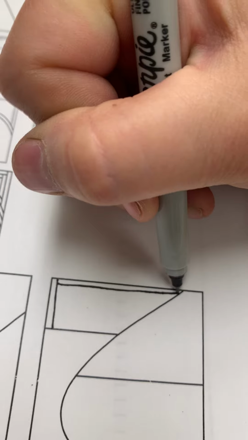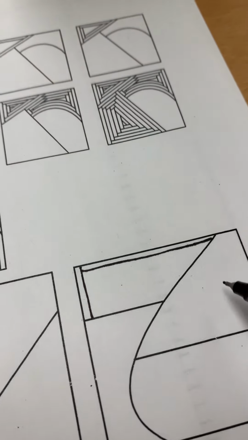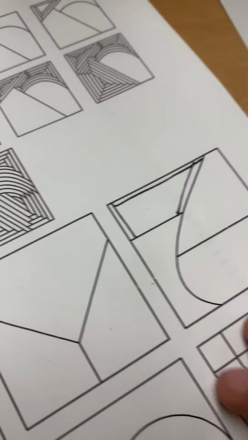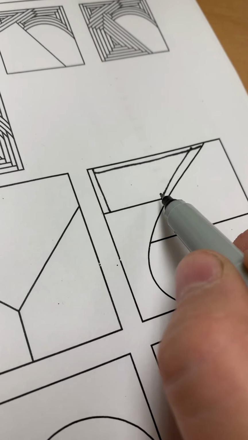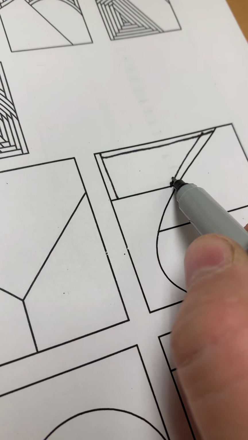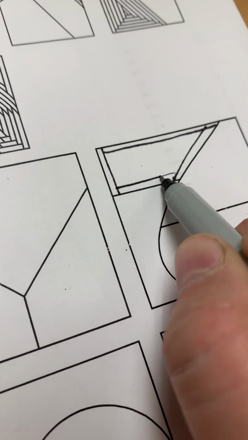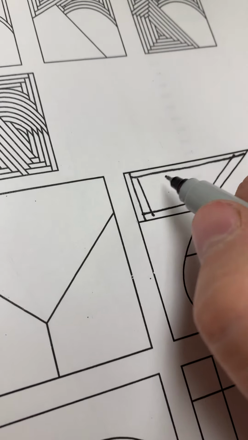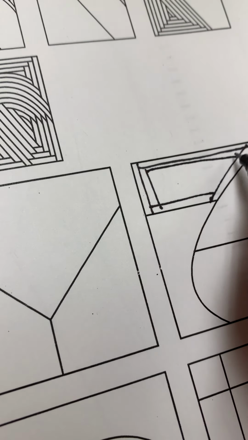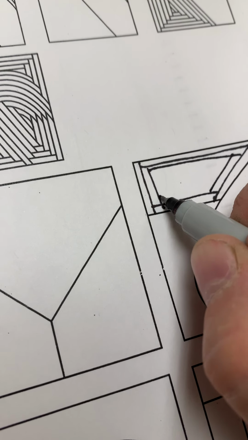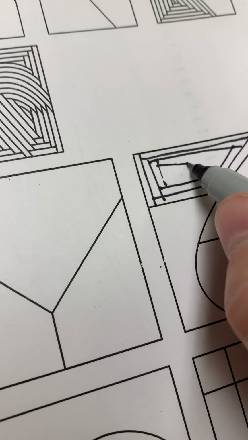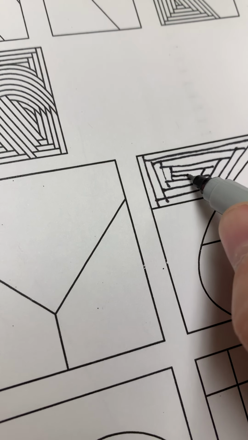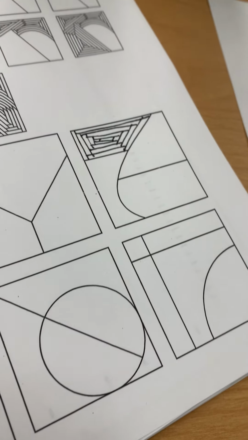And once I hit this line, I'm now going to bring this line down. And I hit that line, so I have to change directions. So now I'm going across again. And you want to make sure you're only going from line to line. And I'm going to keep repeating this pattern, keeping with the shape that I had drawn, until this whole box is full and it's too hard for me to draw more lines.